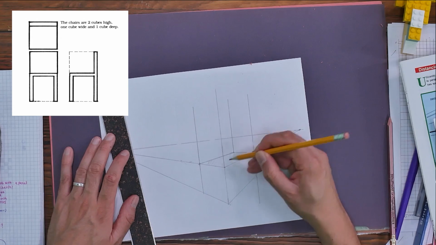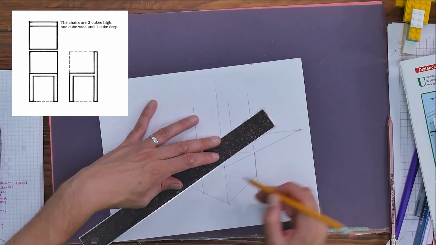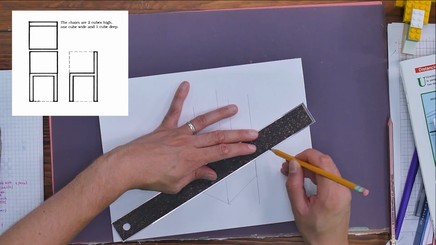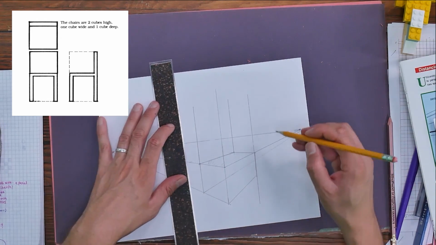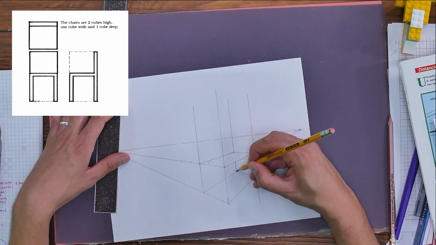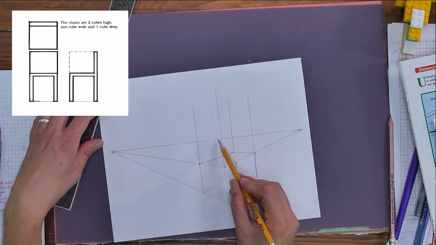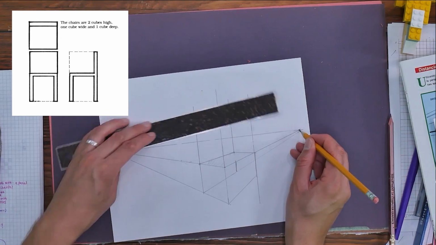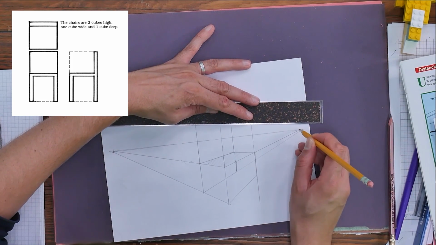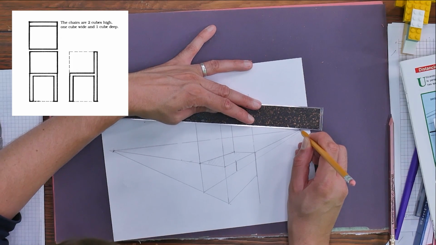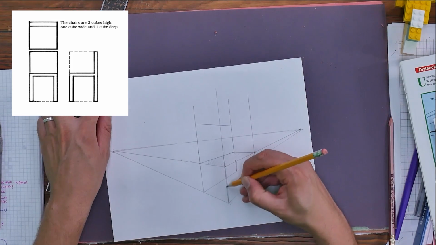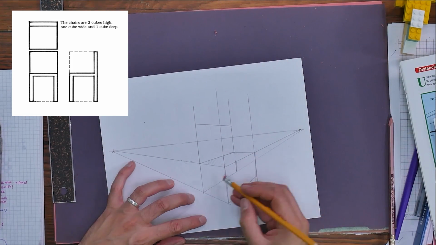So I have the 4 legs. Actually, I have 3. I'm going to do the last one. So I'll need this vanishing point right here, vertical line. So this is where the vertical line would end. And now the one that is missing here is going to be affected by the right vanishing point. Okay, so I have all the geometry I need for my chair.